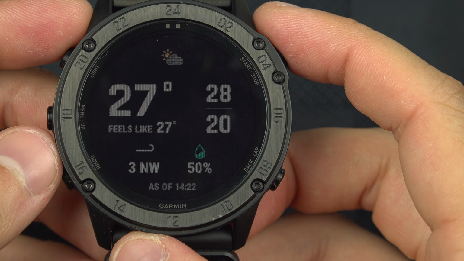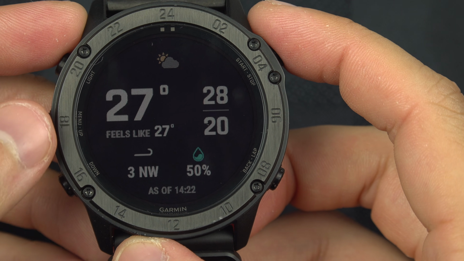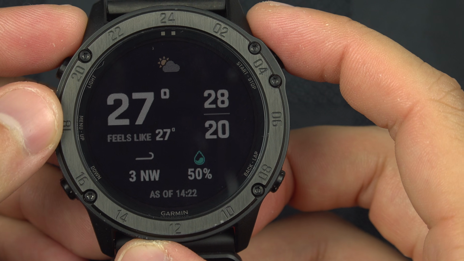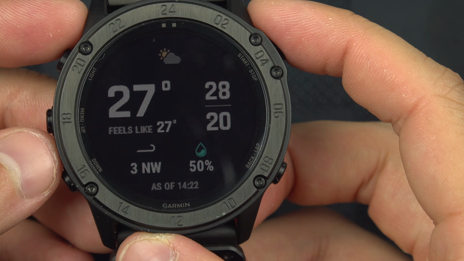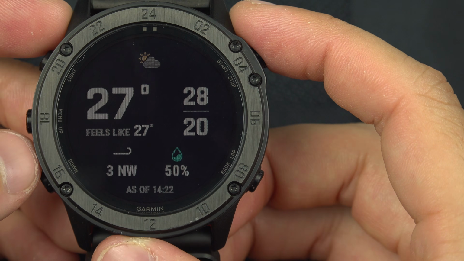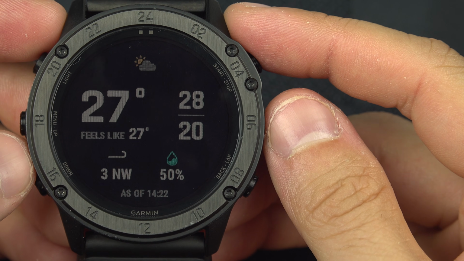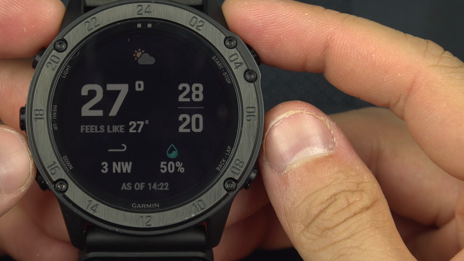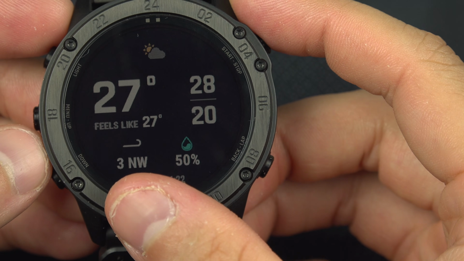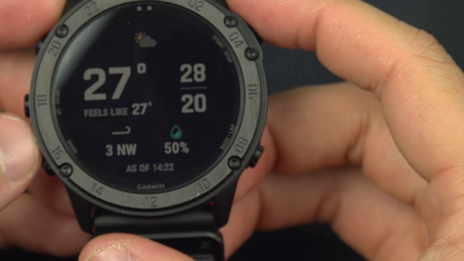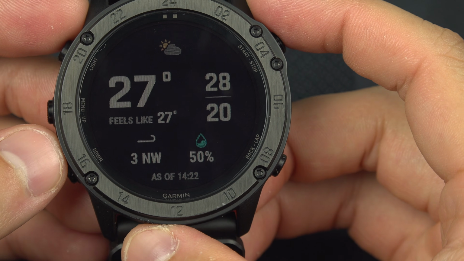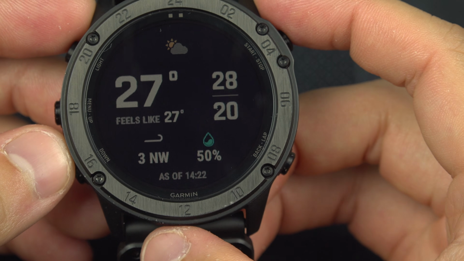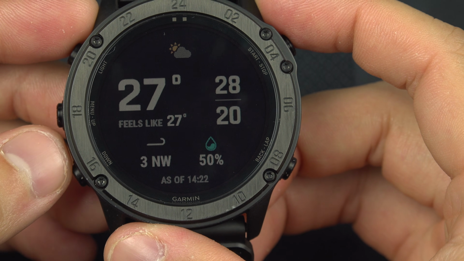Actually, what we see is the actual temperature outside, so 27 is the actual temperature, but it feels like 27 actually, which is the same thing. Here we have the highs and lows, so today is a high of 28 and a low of 20, and that's the wind direction. So it's 3 kilometers per hour of wind, and the wind comes from the northwest. And today we've got a 50% chance of rain.